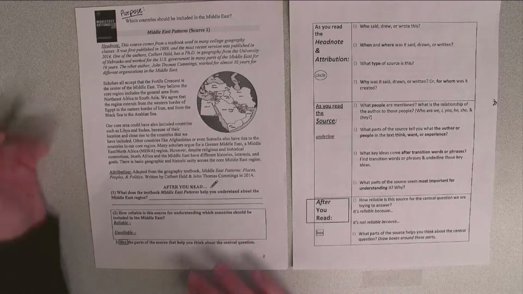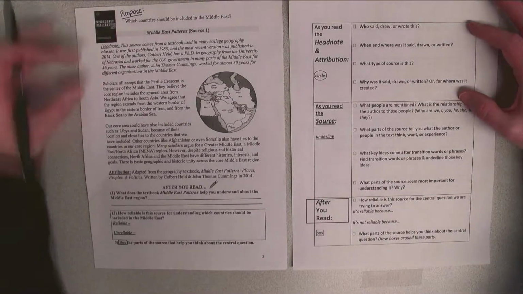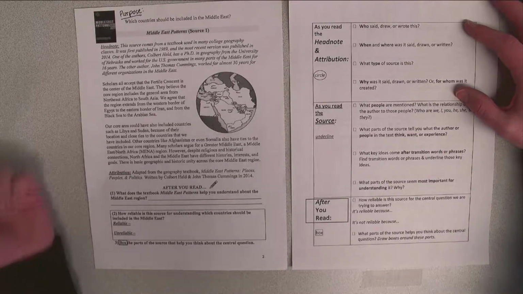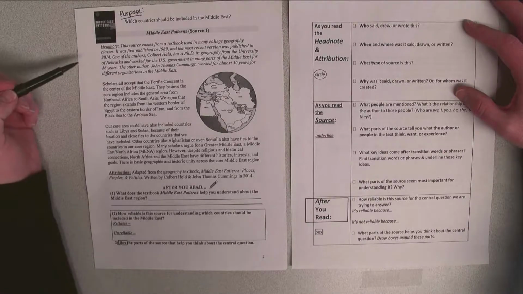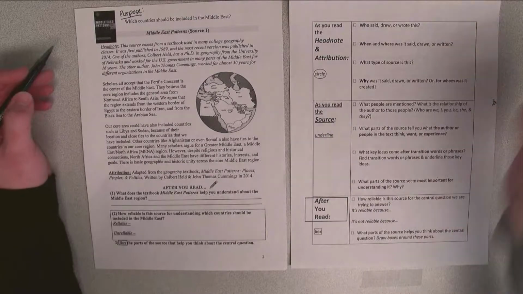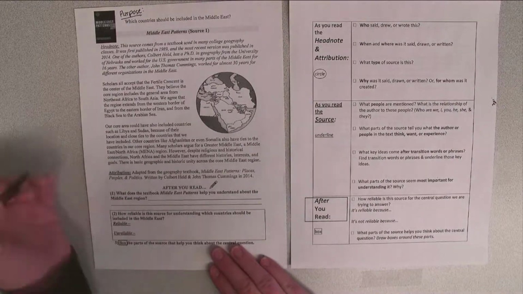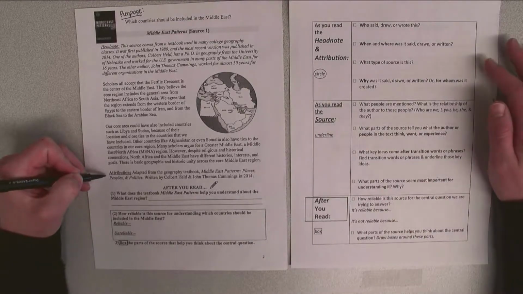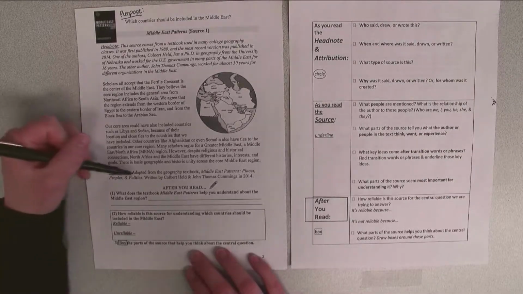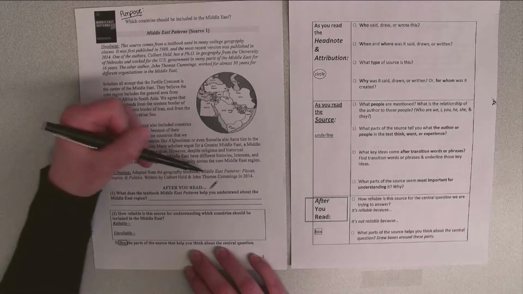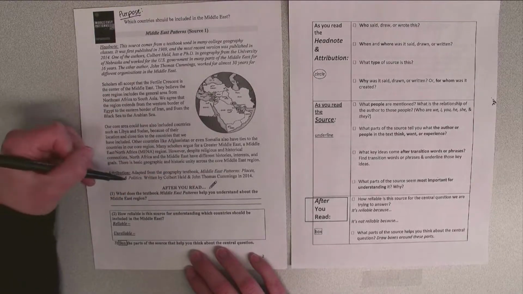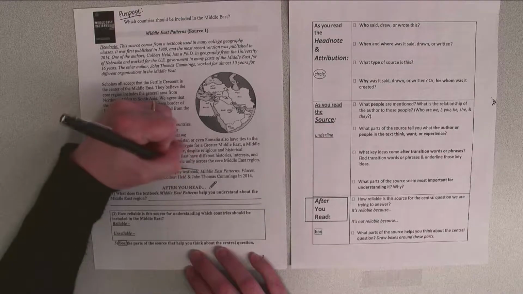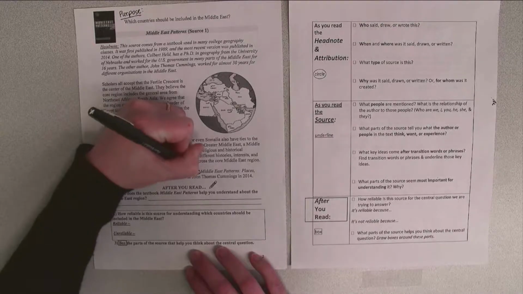I'm going to start with reading the headnote and the attribution using the top part of the bookmark to think about who created the source, when and where it was created, the type of source, and why it was created. When I find that information, I'm going to circle it and make some notes out to the side while I read. I'll start with the attribution here at the bottom. It says, adapted from the geography textbook, Middle East Patterns, Places, People, and Politics. So one thing I can circle here is geography textbook, which tells us the type of source.